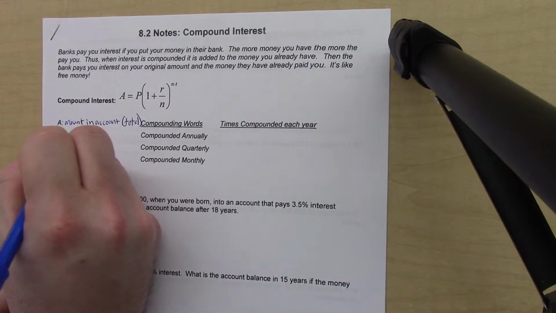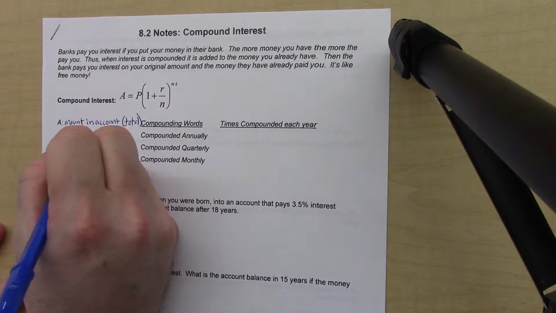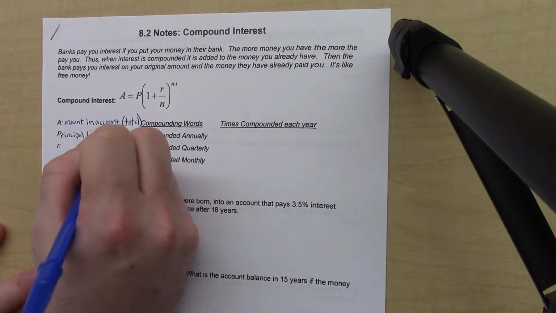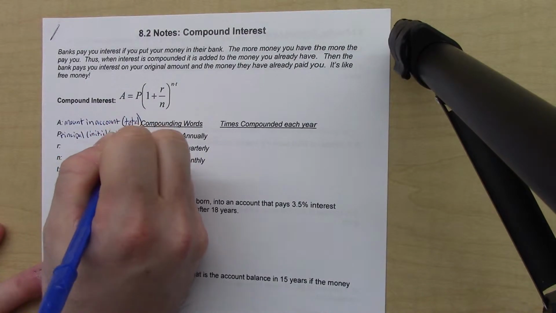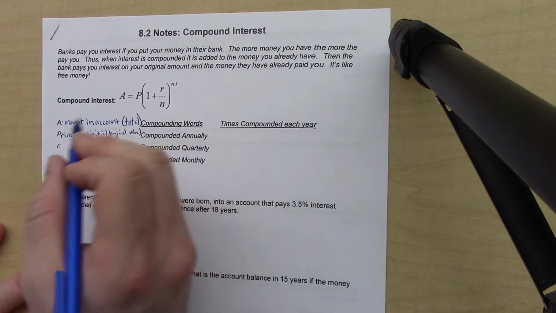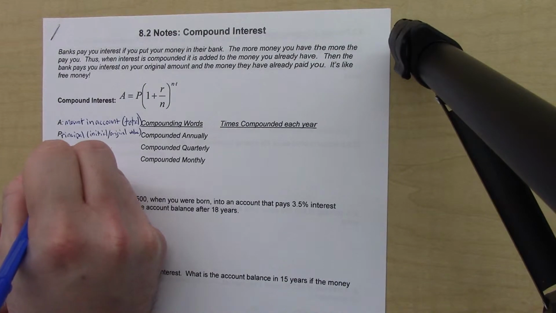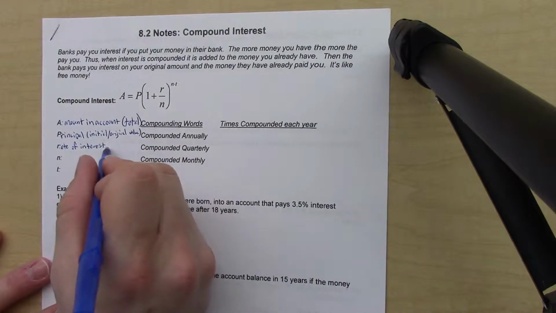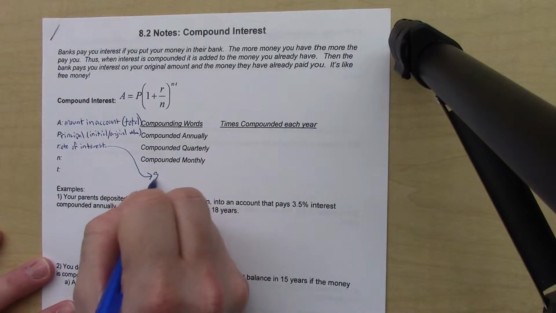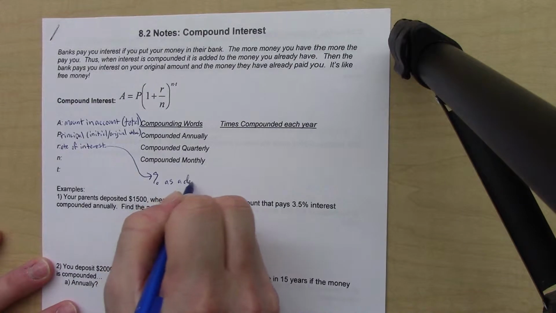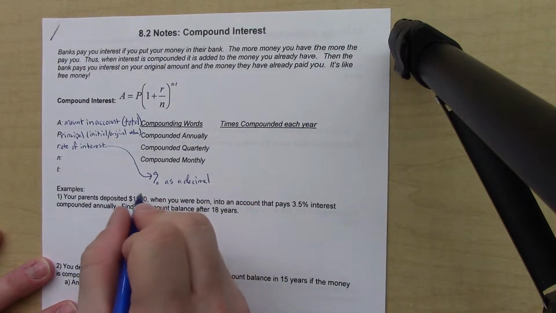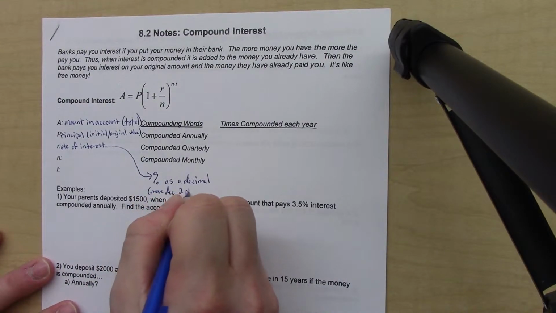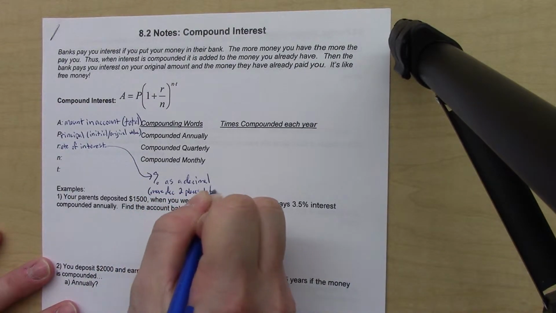P is your principal. Okay, and your principal is your initial value, or your starting, if you want, initial or original value. Okay. Your R is your rate of interest. Okay, and your rate of interest is usually a percent as a decimal. We've talked about that before. Okay, so what you have to do, remember, is move the decimal 2 places left.